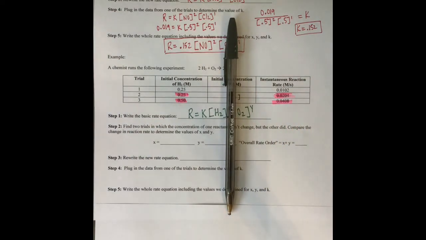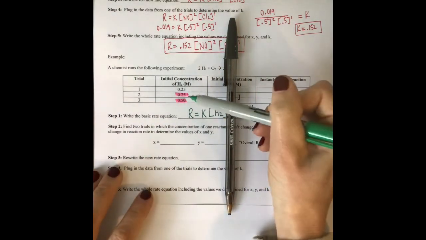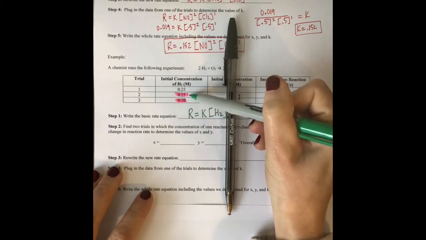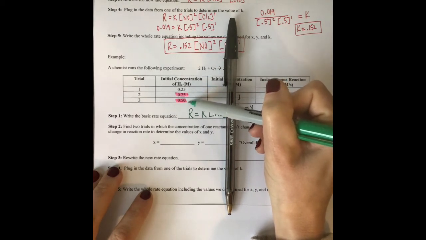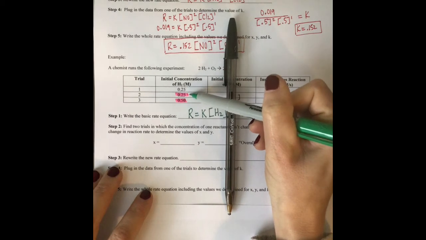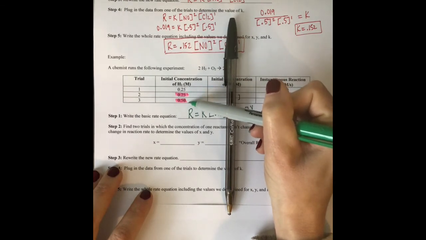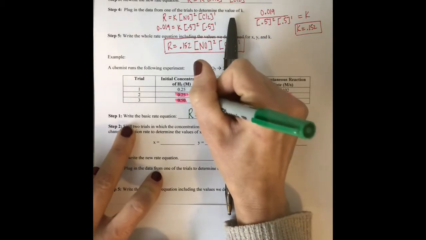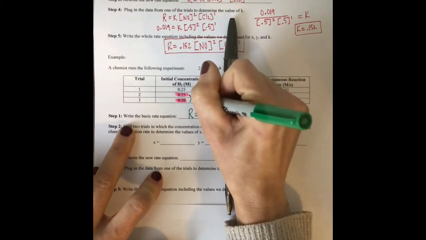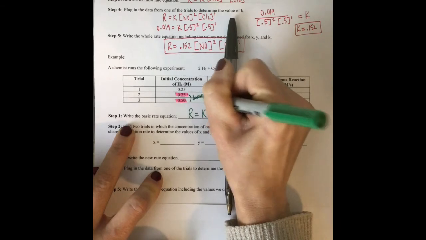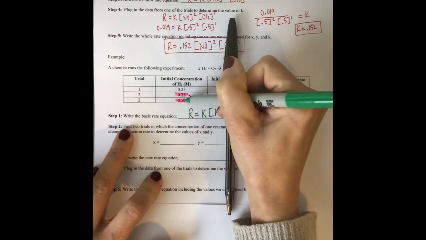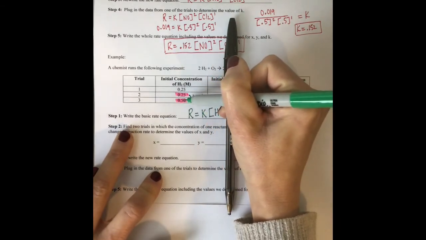Okay, then you're going to ask yourself, what's happening to the concentration of hydrogen gas? Is it staying the same? Is it doubling? Is it quadrupling? Here you can see that it doubles. 0.25 doubles to 0.5.